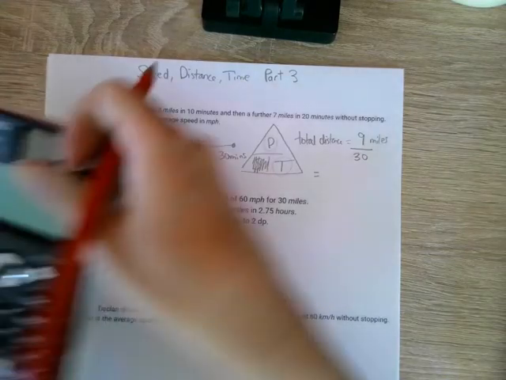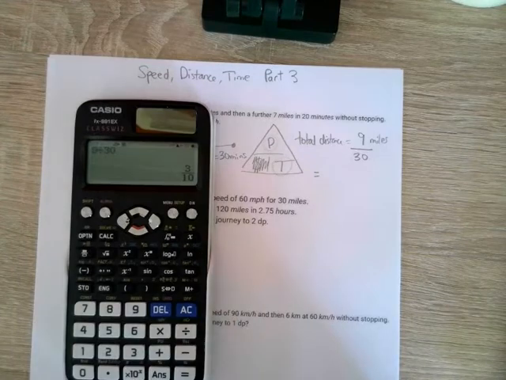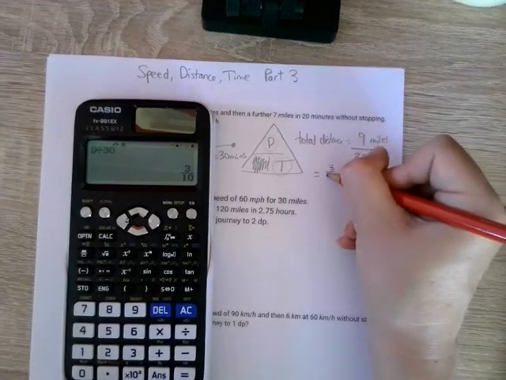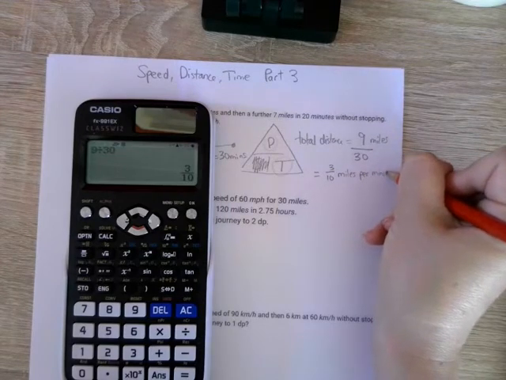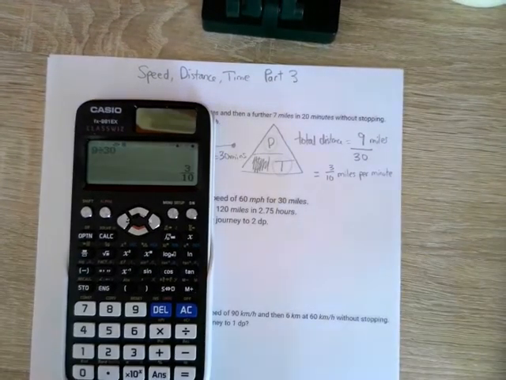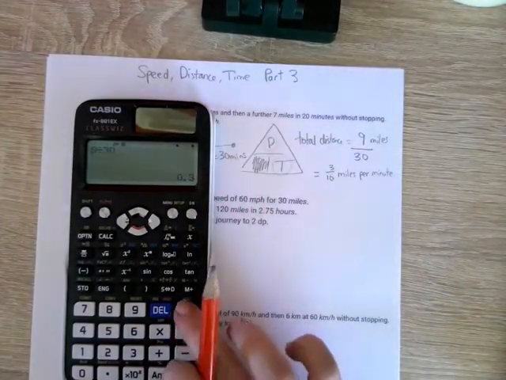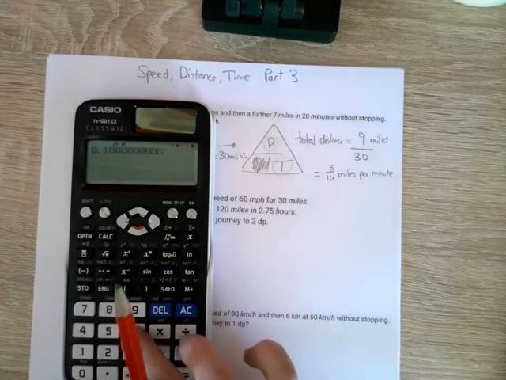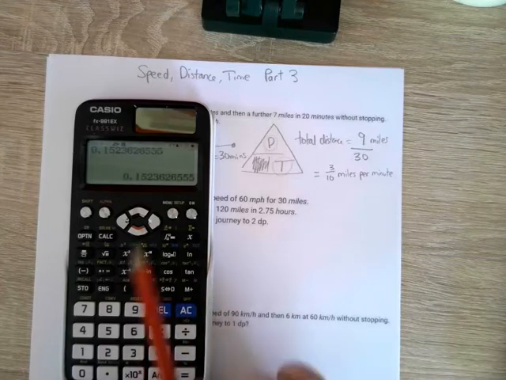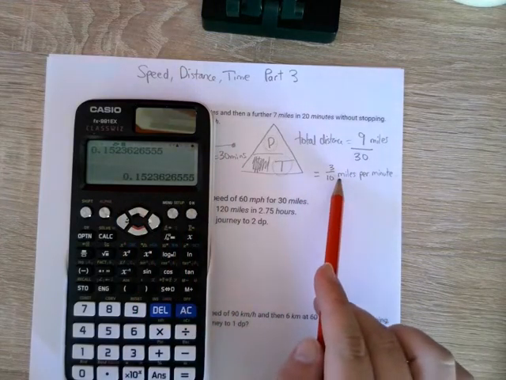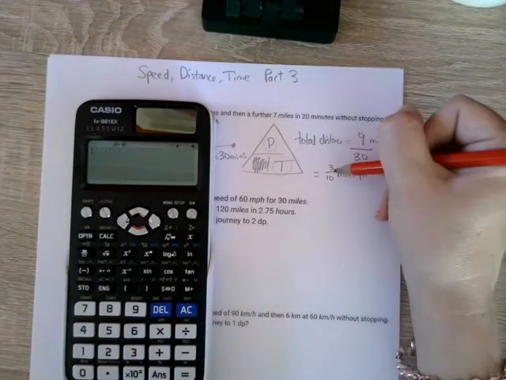So if I do 9 divided by 30, which might be best just to leave it like that as a fraction at the moment, so that makes it 3/10, but that is miles per minute. Now, some of you in the last lesson on this were then working this out. Obviously this one is a nice decimal, but if you get something like this at this stage, the best thing to do is use the whole decimal. Don't round it yet, because that's not your final answer, so don't do any rounding until you get to the very end. So I know that's going to be 3/10 miles per minute.